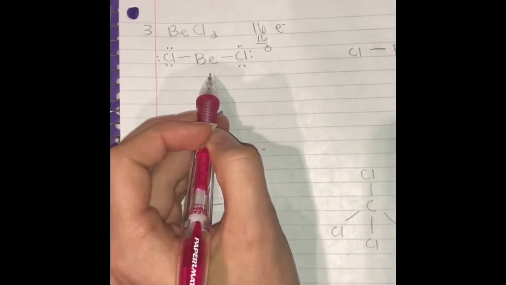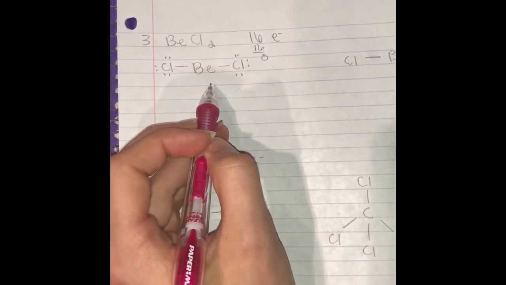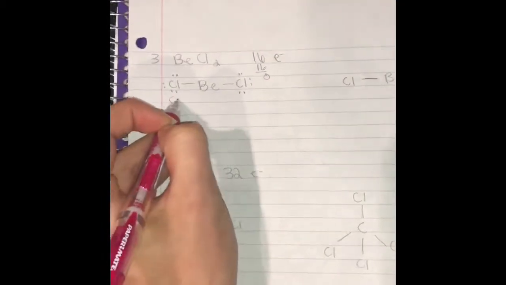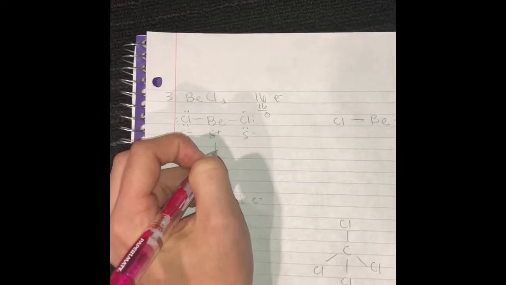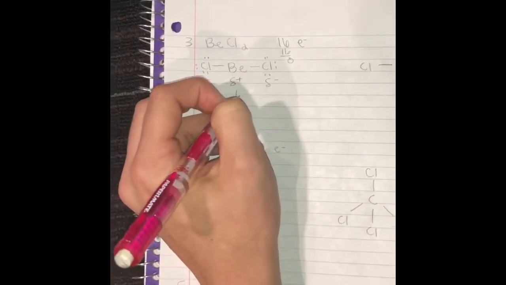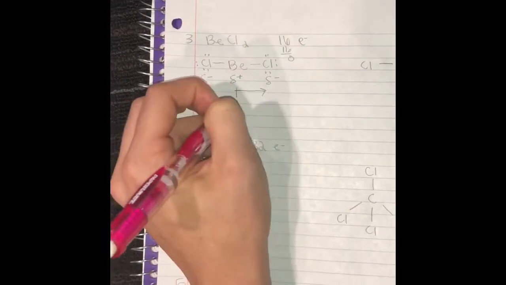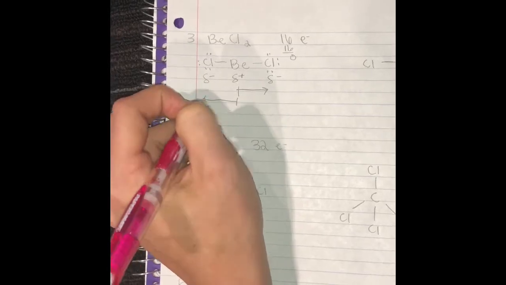And Cl is more electronegative, so they're going to have a partial negative charge, and Be is going to have a partial positive charge, which is going to make the dipole go towards the Cl, like that.